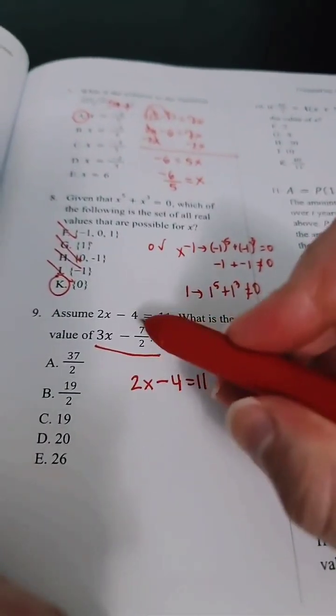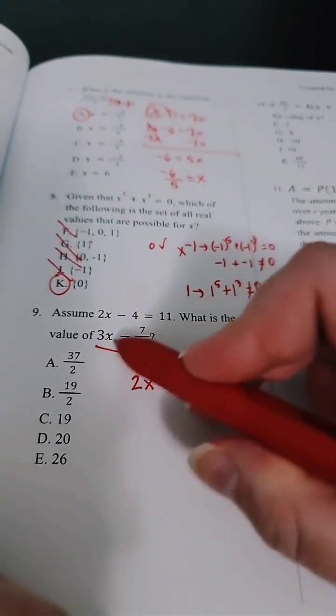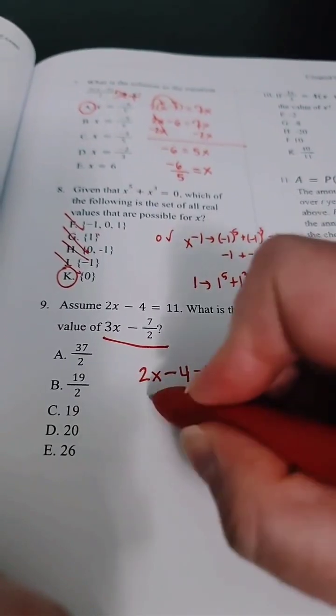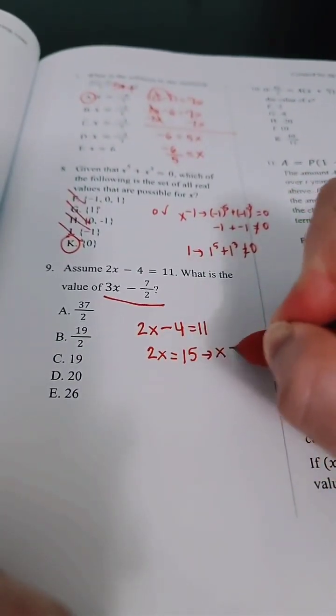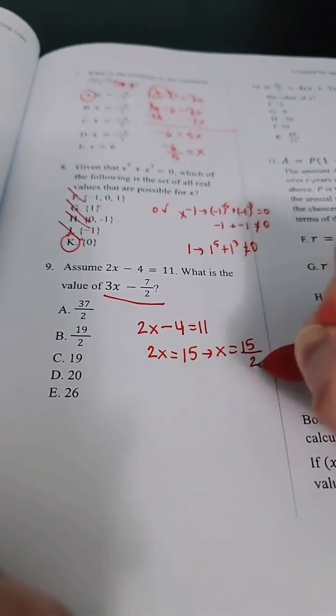So let's go back to this one. So we're going to solve for x and then plug it into this right here. So I'm going to add 4 to each side. That's going to give me 2x is equal to 15. Then I'm going to divide by 2 on each side and get 15 halves.